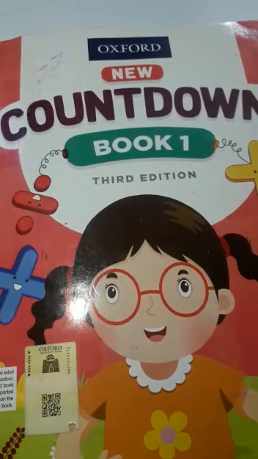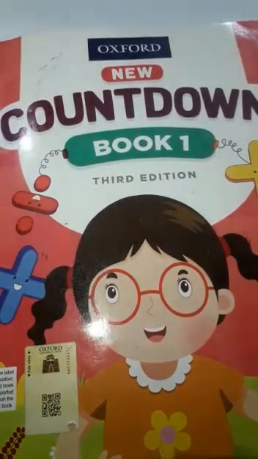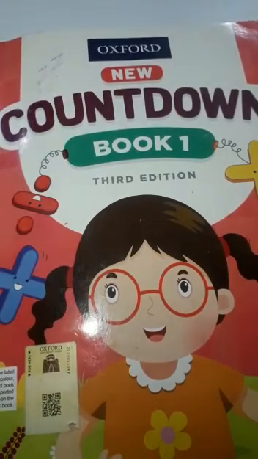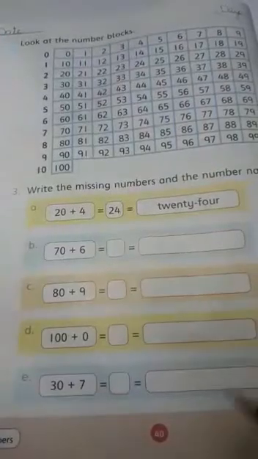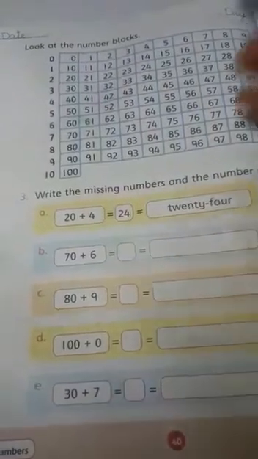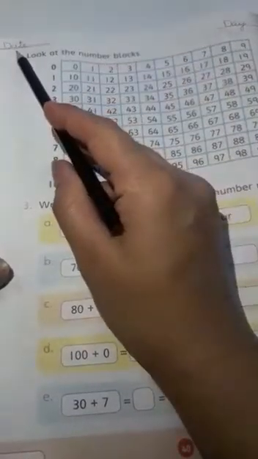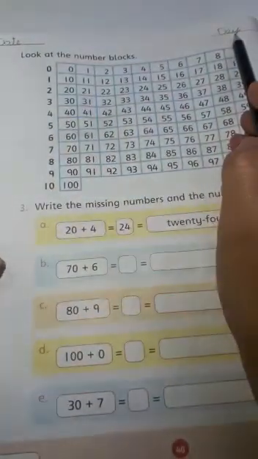Now a big welcome to all of you for the second term. So students, let's start our maths work of the second term. Open your math books. Page number is 40. As you know, you write the date and day on the top of the page. The date should be on the left side and the day should be on the right side of your page.